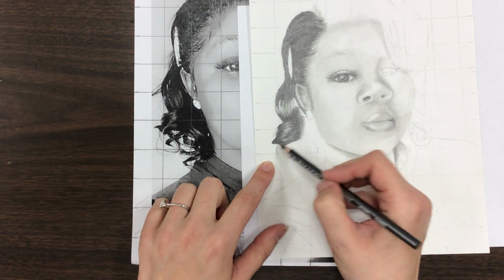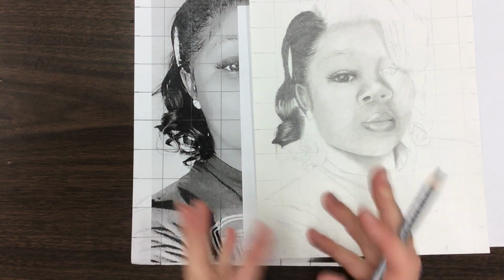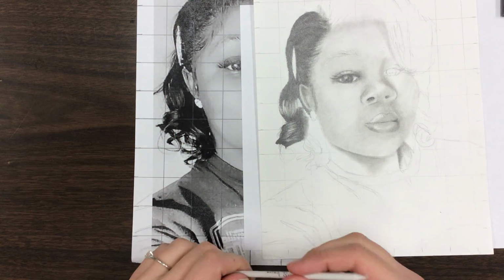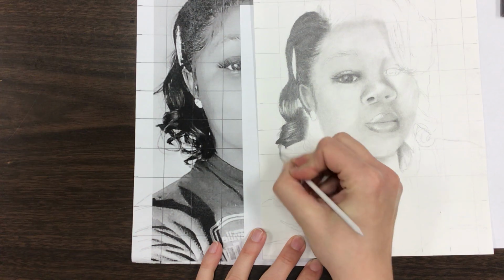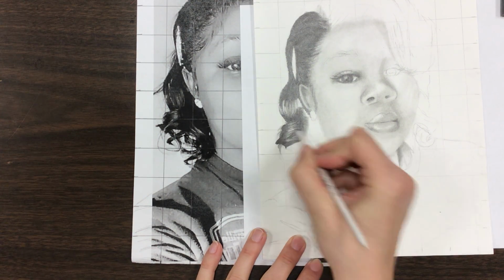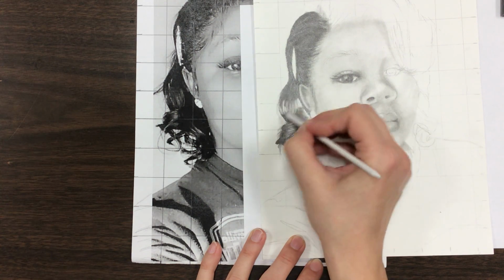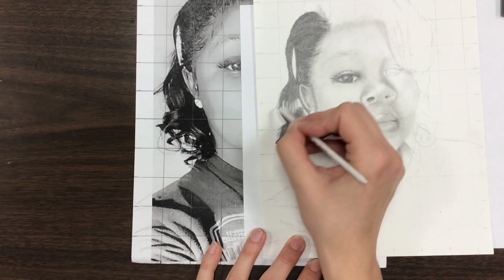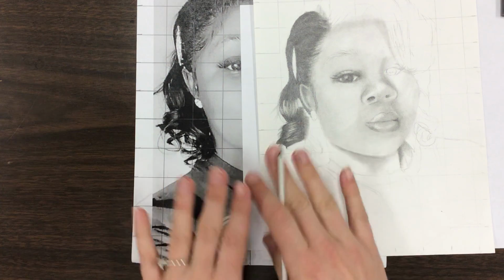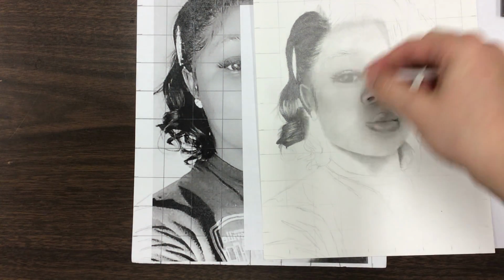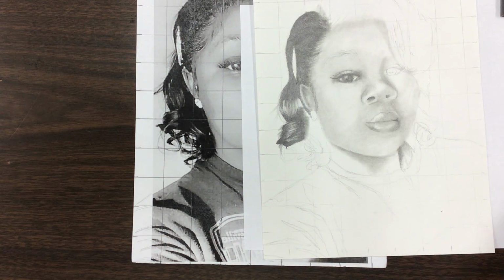I just try to avoid doing those too early because I like to do a lot of blending first, and then I can come back over the top. So I can blend some of the little wisps as well. And some of them I can just use my blending stump for, like the little hairs that come off to the side here. And that's all gonna make this look way more realistic later. But again, we can always come back for those types of details.